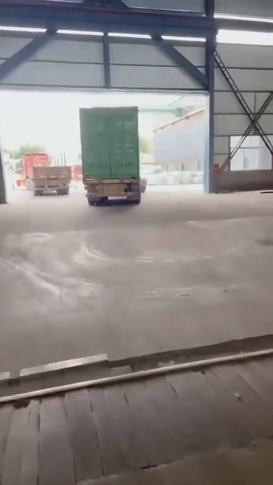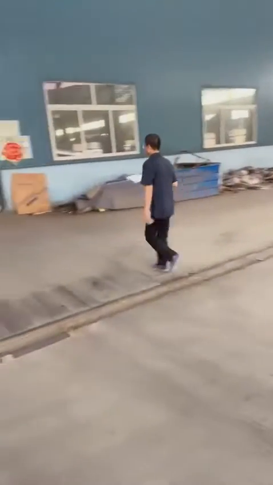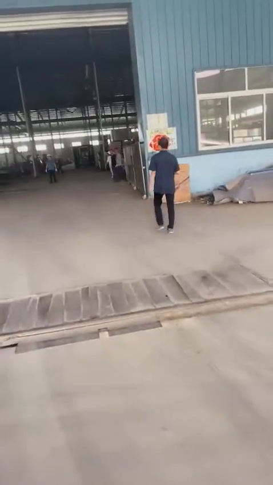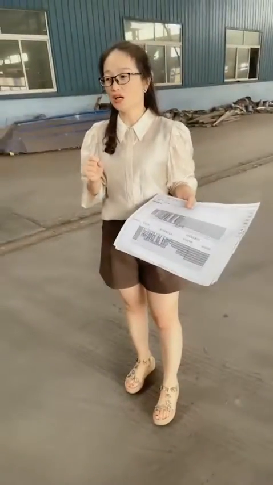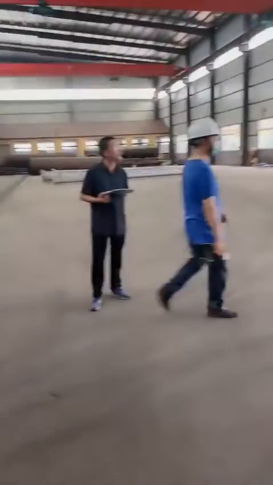You can also see from the video that in fact this part is a part of the modular, so when the customer unloads the machineries, they can do the installations very quickly.